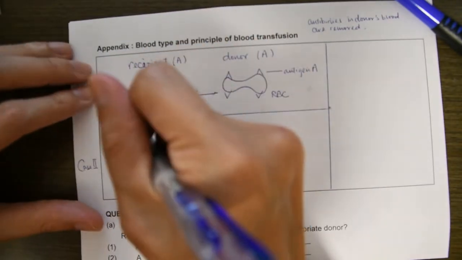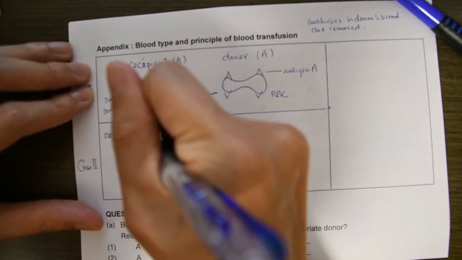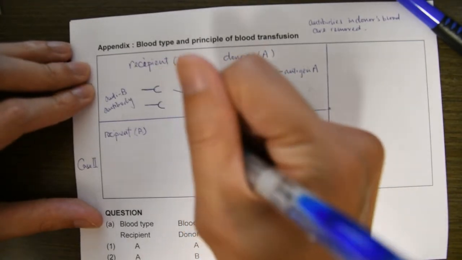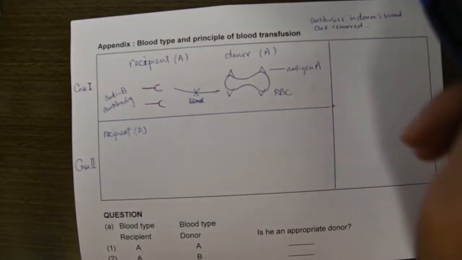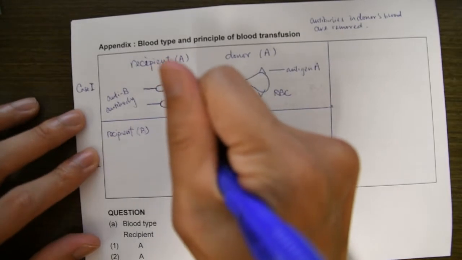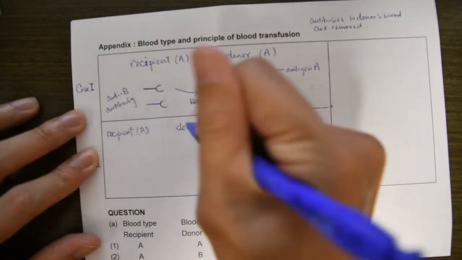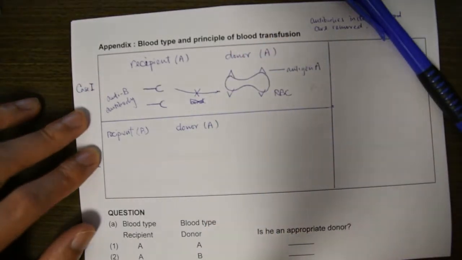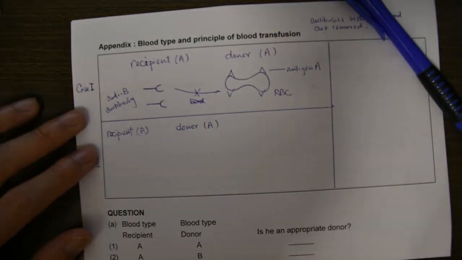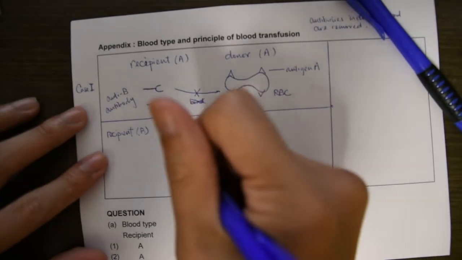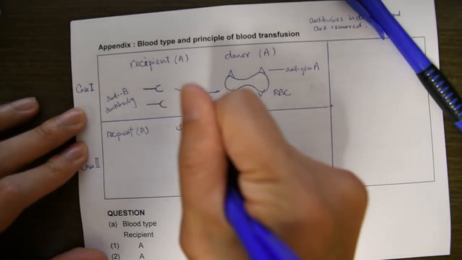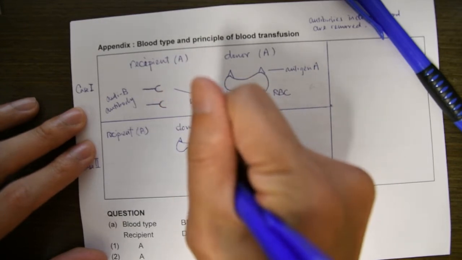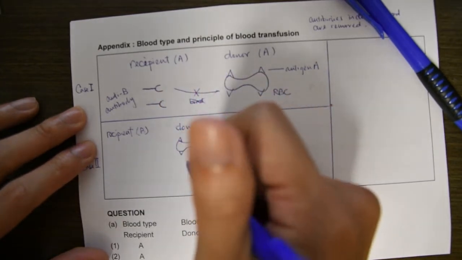Let's say the recipient has blood group B, while the donor has blood group A. Once again, for the donor, we consider the antigen on the red blood cell, so there is antigen A on the red blood cell.